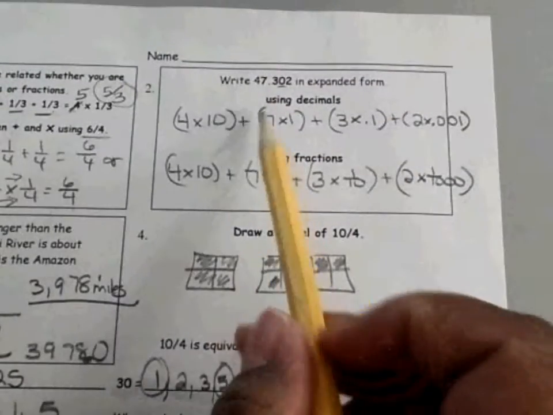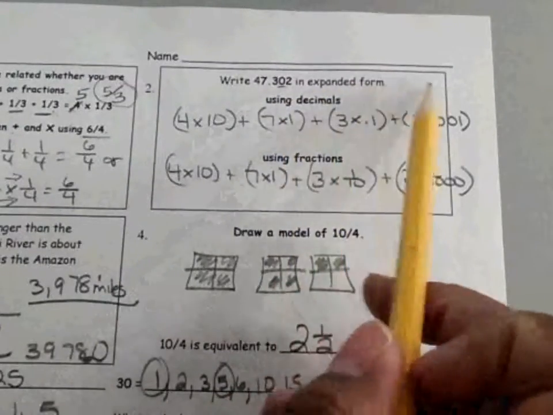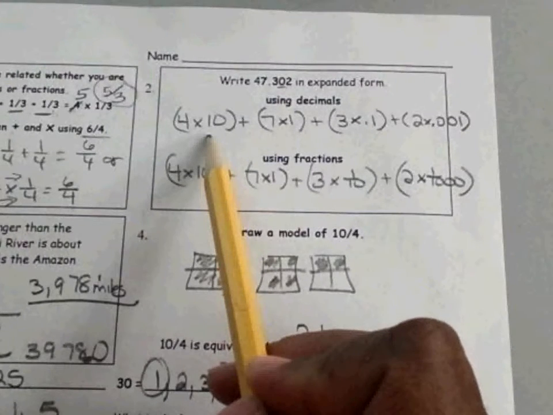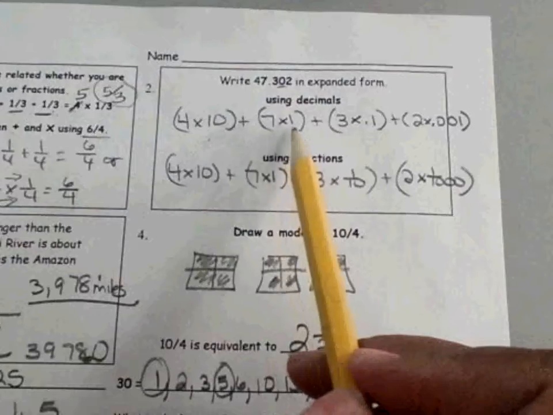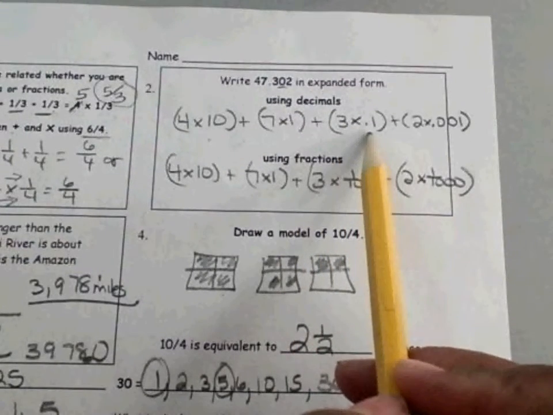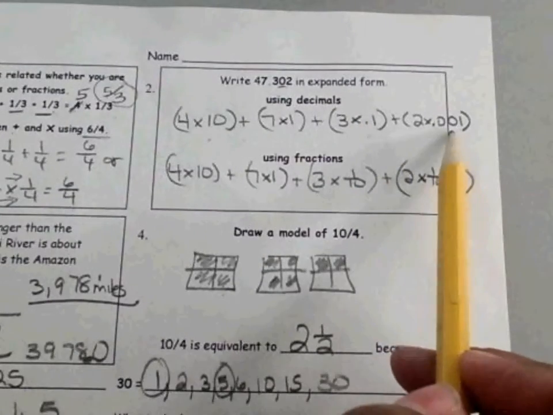All right. Write 47 and 302 thousandths in expanded form using a decimal. So the first part is 4 times 10, plus 7 times 1, plus 3 times 1/10. Good. Plus 2 times 1/1,000th. Thank you, Kim.